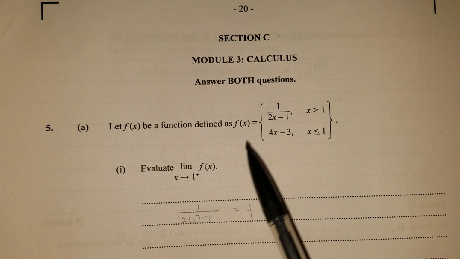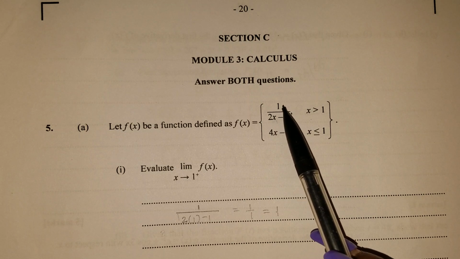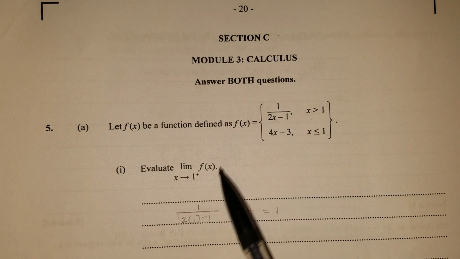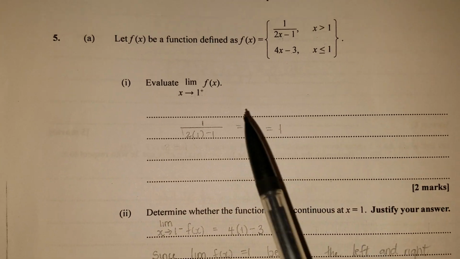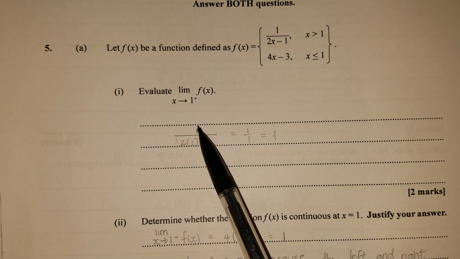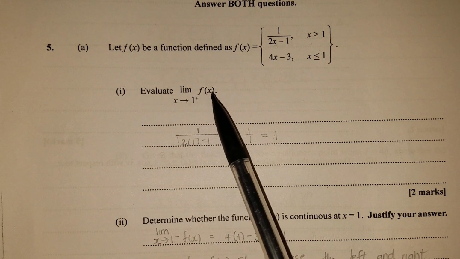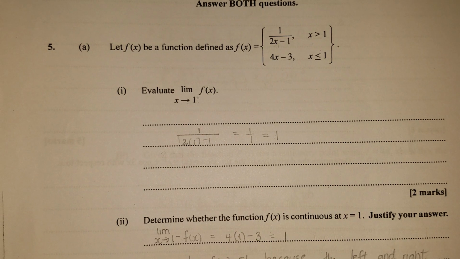So we will simply plug our input value, which is 1, in place of the x, giving us 1 over 2 times 1, which is 2, minus 1. So simplified, this is 1 over 1, or 1. So the right limit of our function, as x approaches 1, is equal to 1.